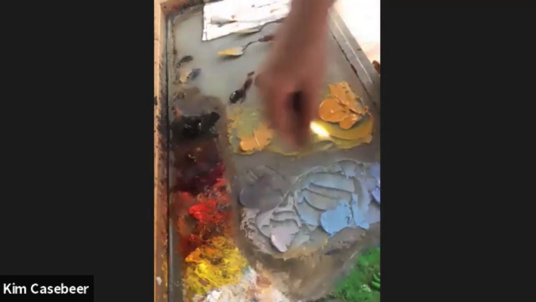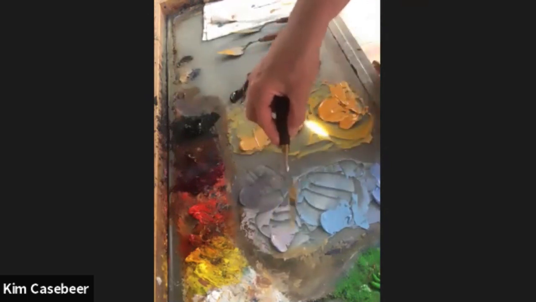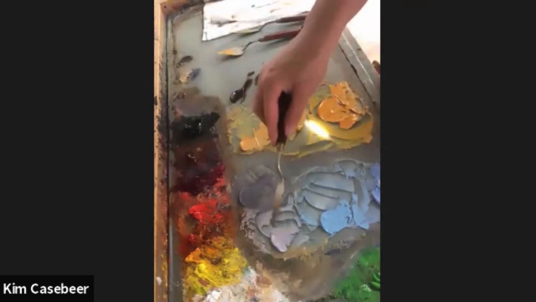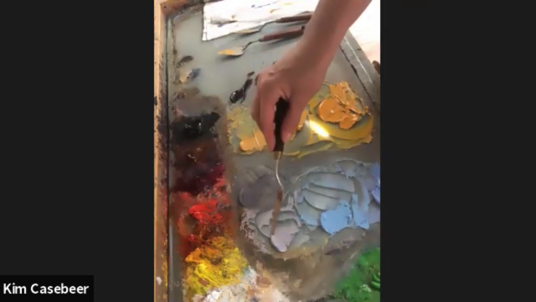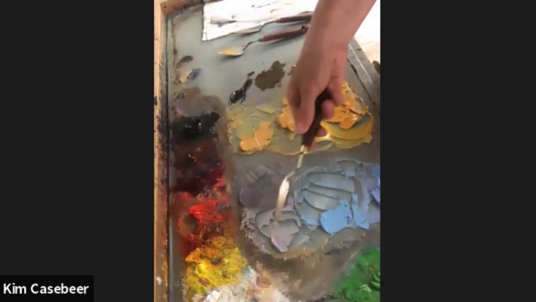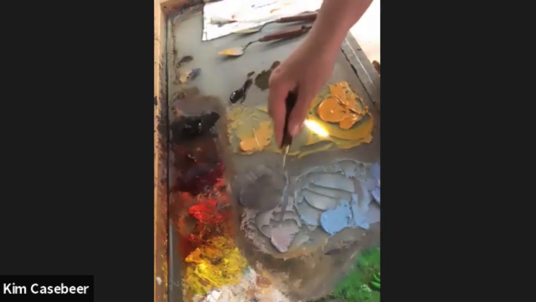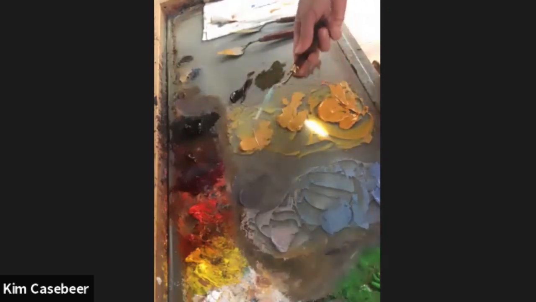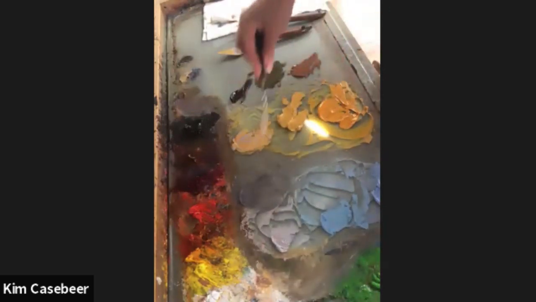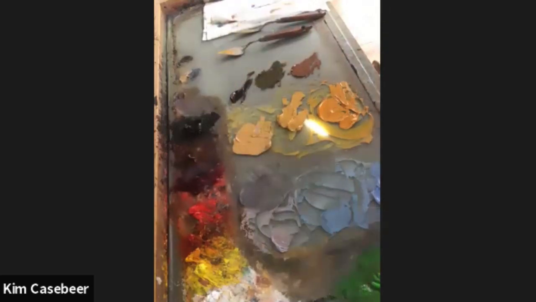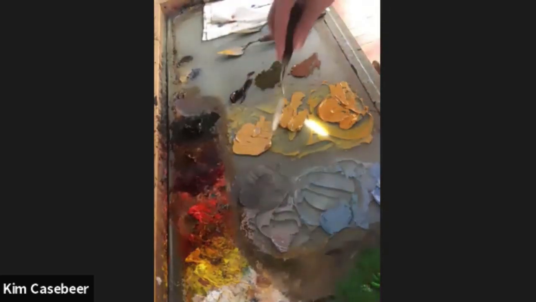I've already mixed my sky colors. This is a light red violet that I have for the horizon line, and that color is going to be next to these back grasses. So it kind of makes sense that that color could be in these grasses. So I would add some of that.